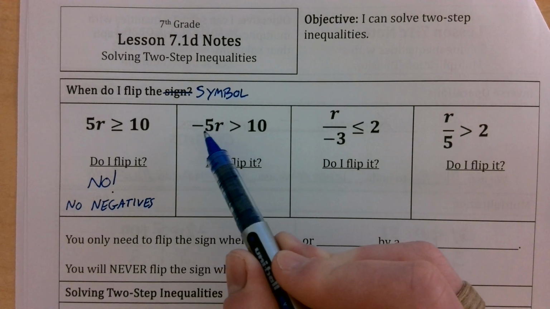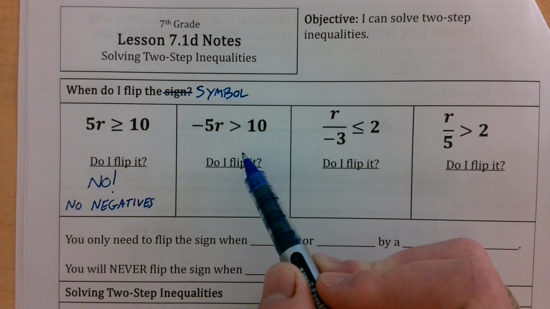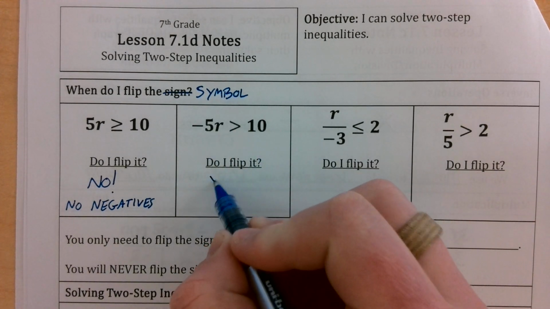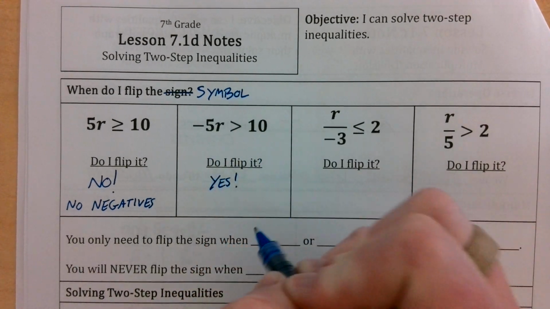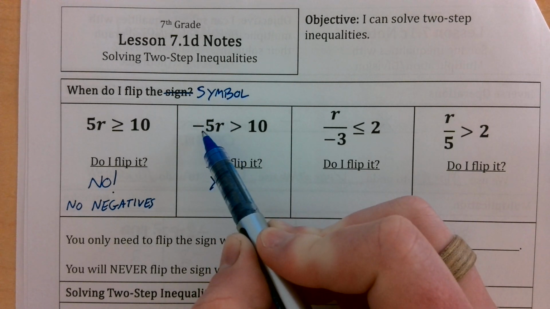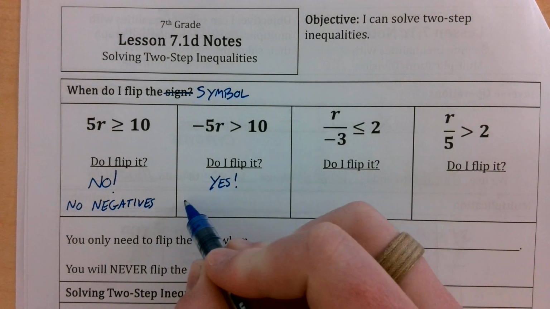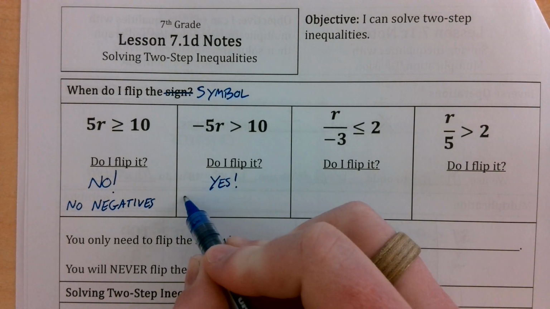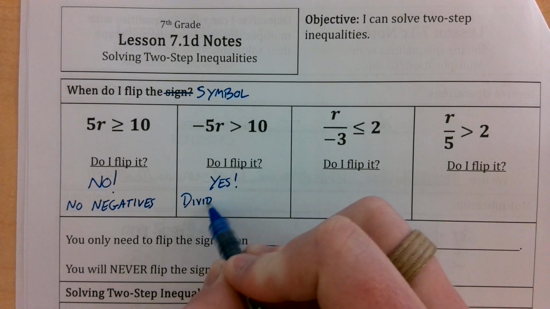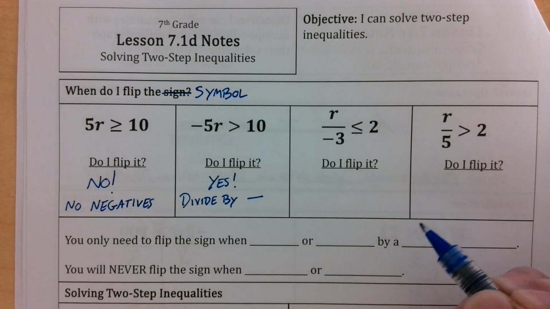Here we have negative 5r is greater than 10. Am I going to flip it? Yes, you are going to flip it, because to get rid of this negative 5, we're getting rid of a negative. If we're getting rid of a negative, we're going to flip it. So this one we would have to divide by a negative.